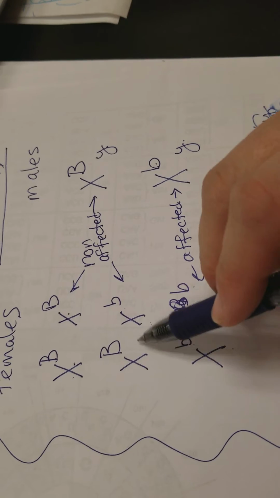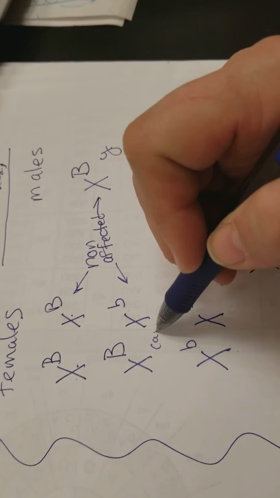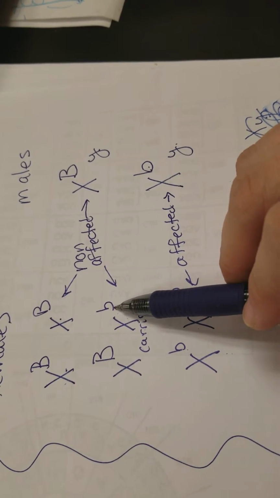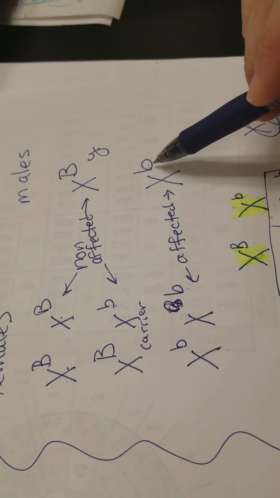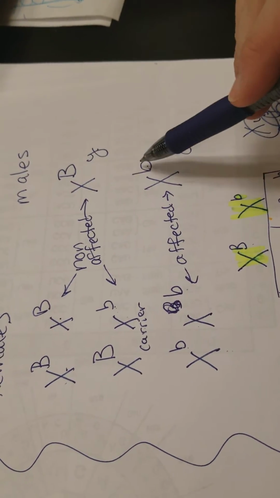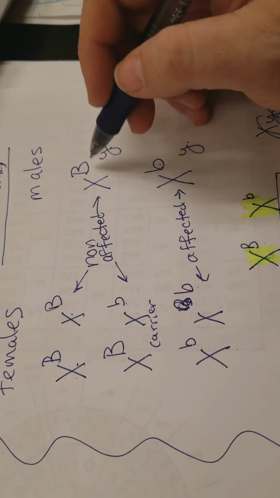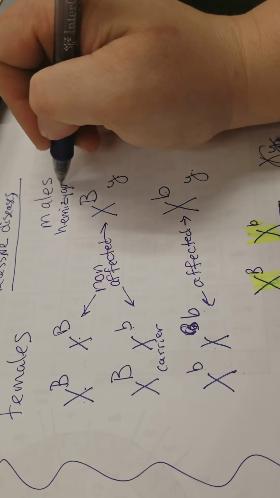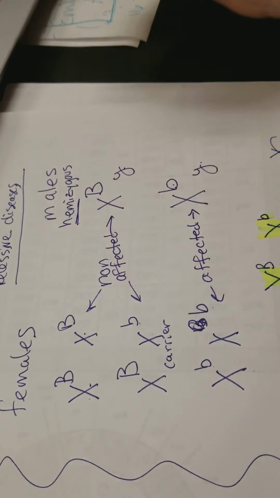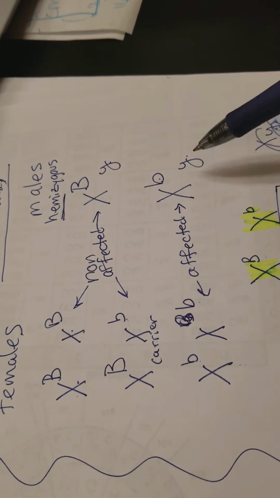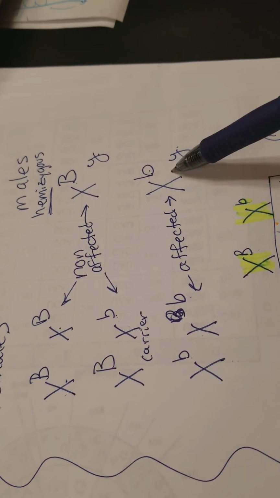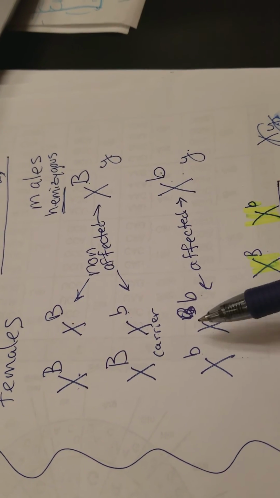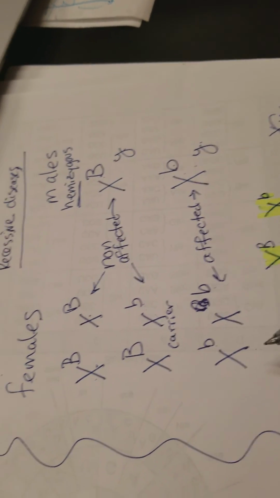However, this person who's heterozygous, this female, is also a carrier who can pass the diseased allele on to her offspring. There is no carrier for males because they can't be heterozygous. To be a carrier, you have to be heterozygous. The term for this is hemizygous, as in they have half, like a hemisphere of the earth, half. They have half of the zygosity, so they can only have one of the allele. So these guys are hemizygous, and these are homozygous dominant, heterozygous, homozygous recessive. All right, I hope that worked.